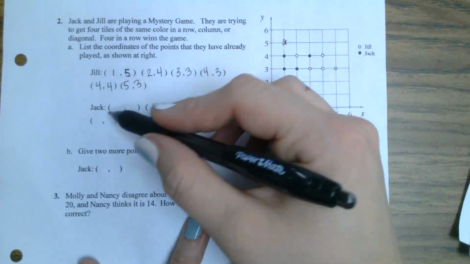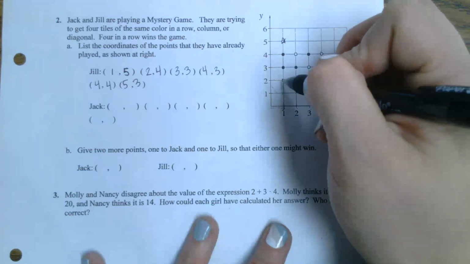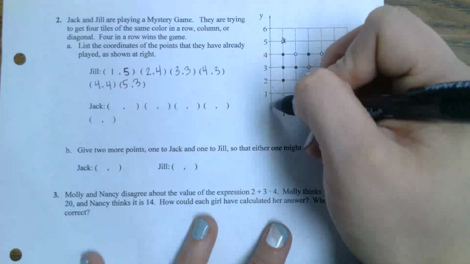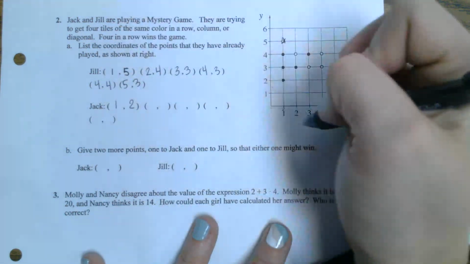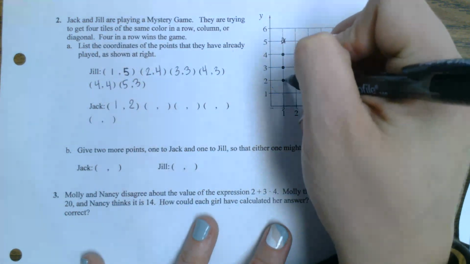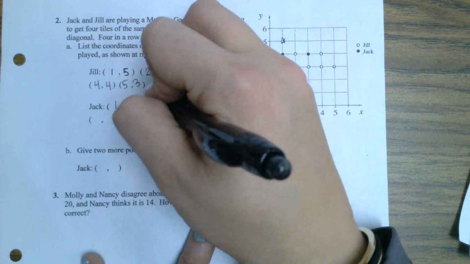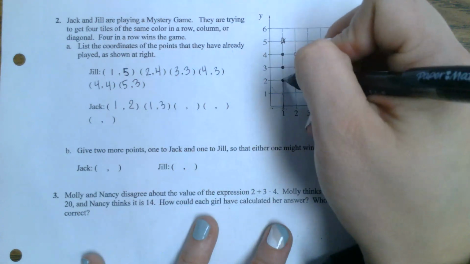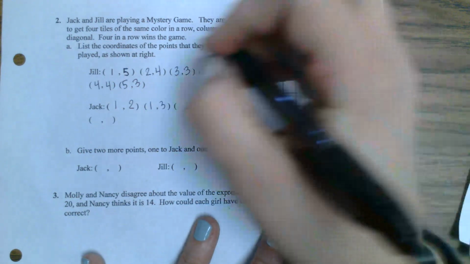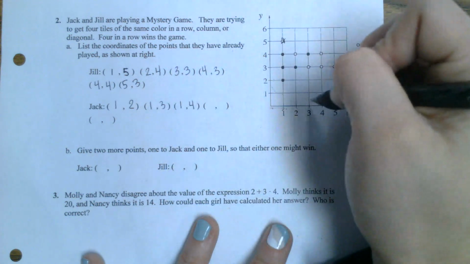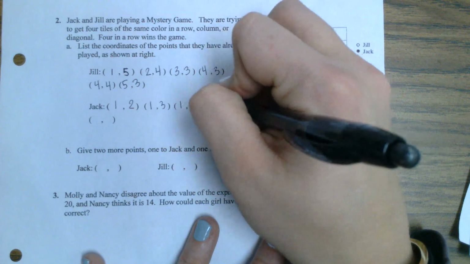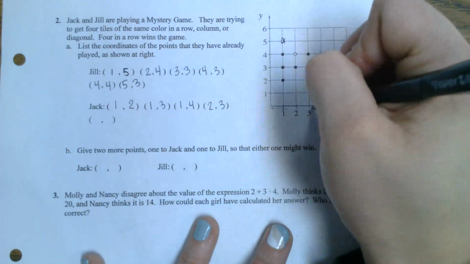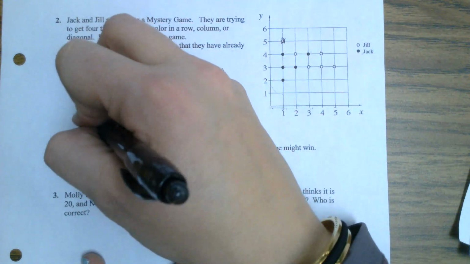I'm going to do the same thing for Jack. I'm going to say, okay, his are the black circles, so he goes over 1, up 2. So 1, 2. Goes over 1, up 3. Over 1, up 1, 2, 3, 4. He then went over 2 and up 3. And then he went over 3 and up 4.